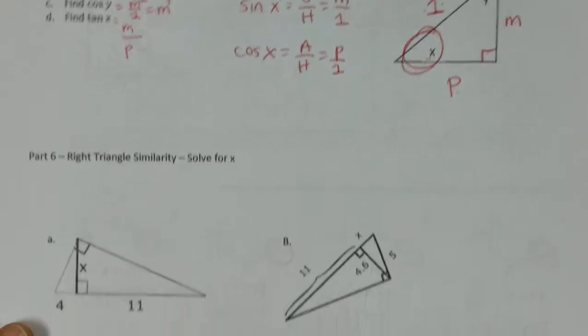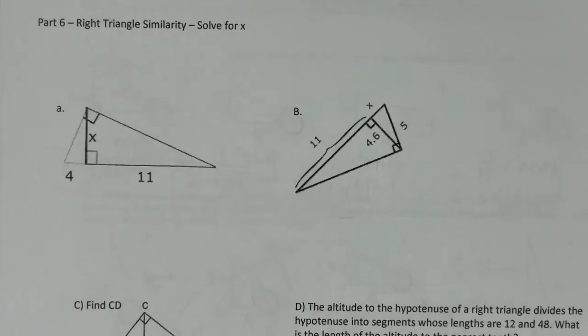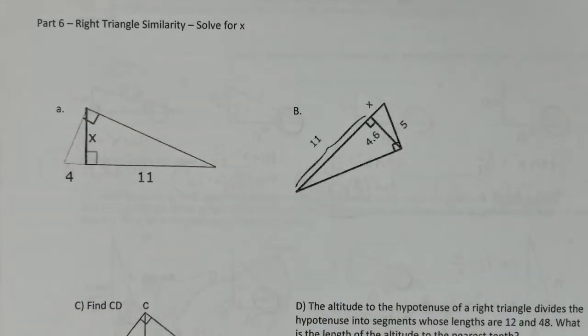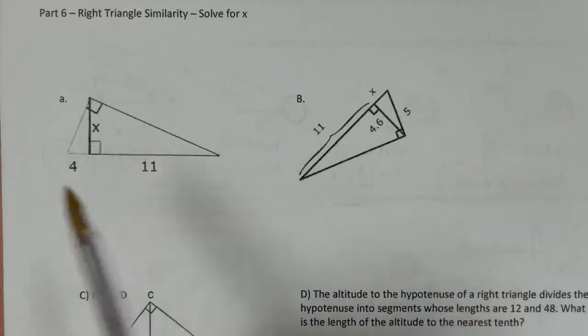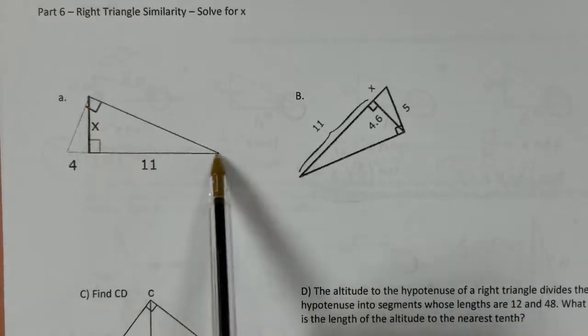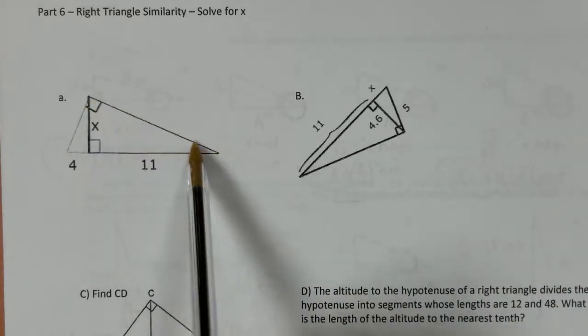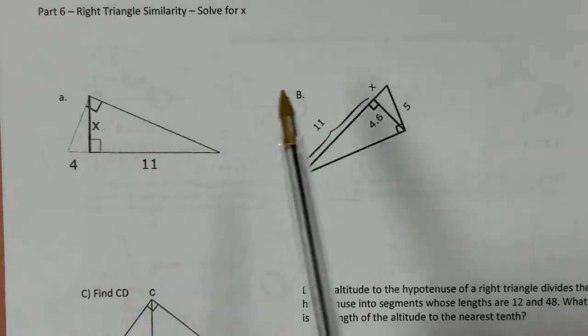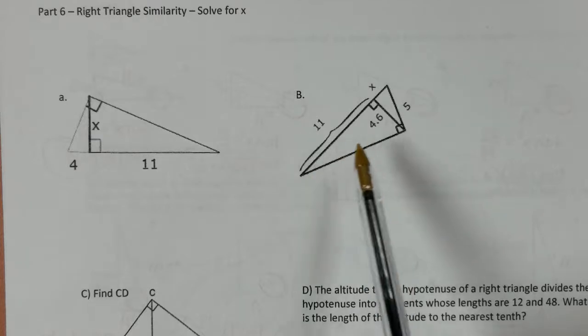Go back through it. Number 6, right triangle similarities. So it gives you a hint, but on the test it doesn't tell you which problems go with which topics. So you need to be able to recognize. On this problem, you cannot do trig. You don't have an angle, and you're missing a side. On this problem, same thing.